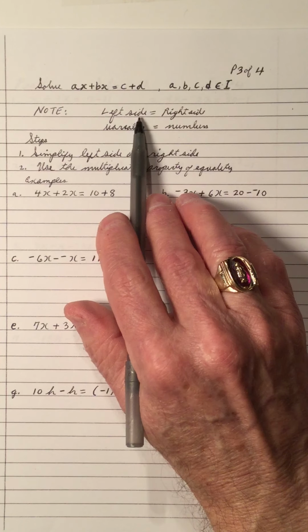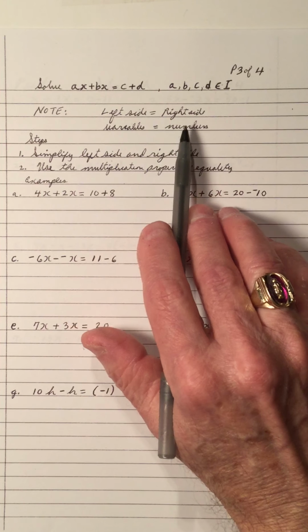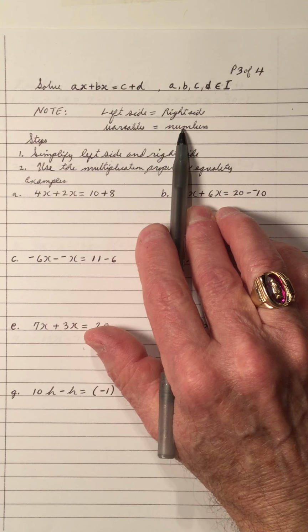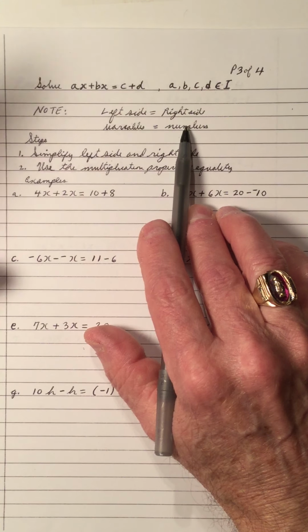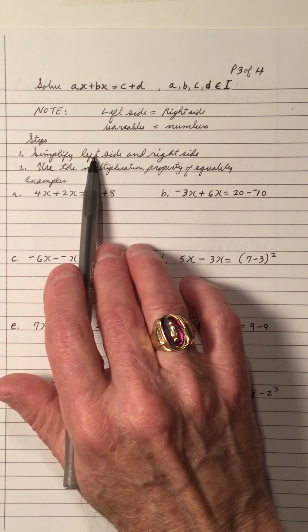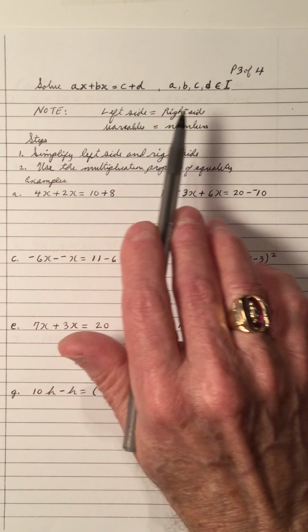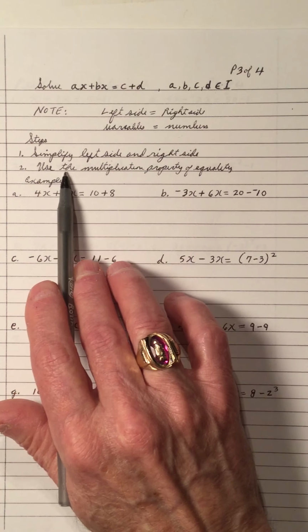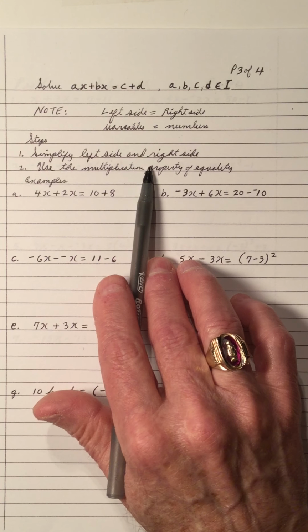Note, we have a left side and a right side. On the left side, we put the variables. On the right side, I'm putting the numbers. That's the way I'm doing all of my equations. No matter what the books say or what other teachers say, I'm being consistent. So the steps I'm going to use are to simplify the left side, simplify the right side, so I'm going to add up my variables, add up my numbers, and then I'm going to use the multiplication property of equality or the division property.